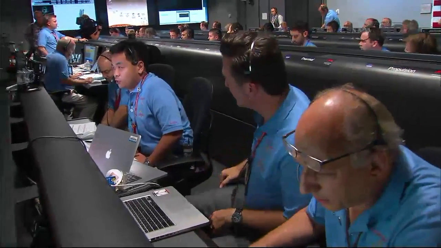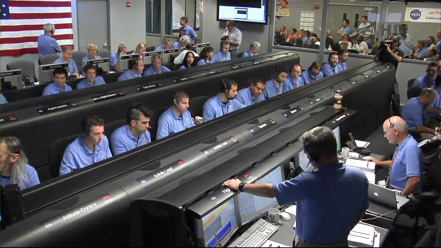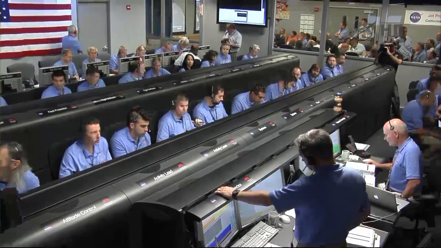We have a cruise stage separation about to happen, for all of EDL, so we will have their coverage. Things are looking good for them, and they're looking good for us. We're about 1 minute to cruise stage separation. Tones. We're seeing the transition to tones now. The system should be configured shortly. And we're seeing carrier only.